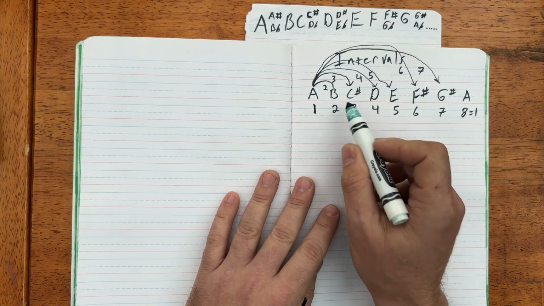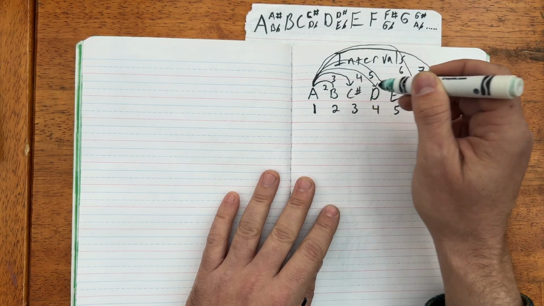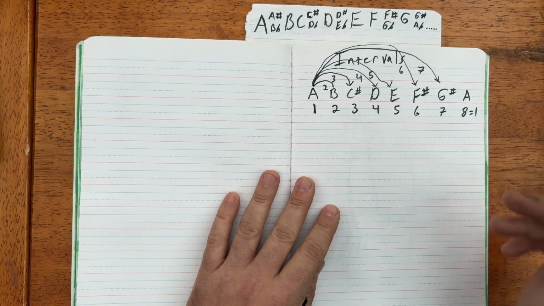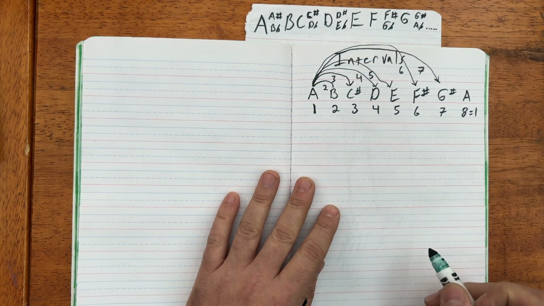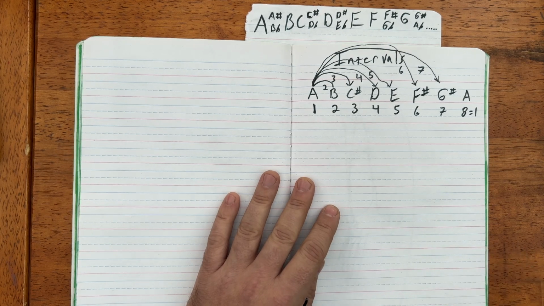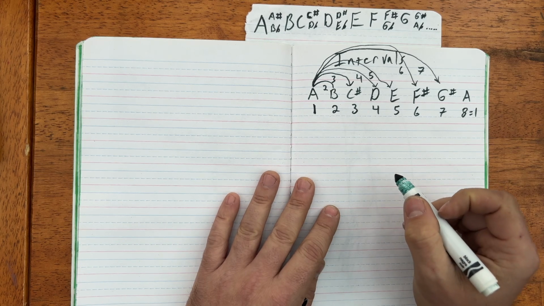A fourth away from B, 1, 2, 3, 4, and that would be an E. So you can talk about these spaces between the different notes in different scales. And that is what makes up an interval.